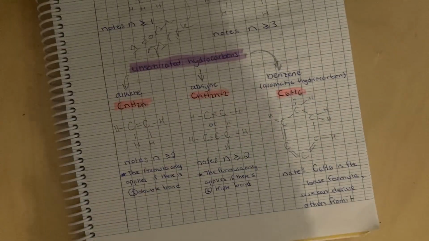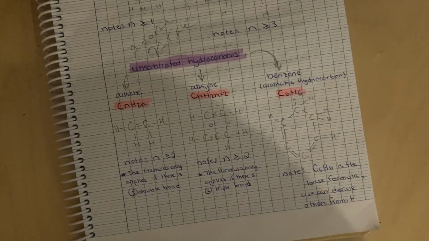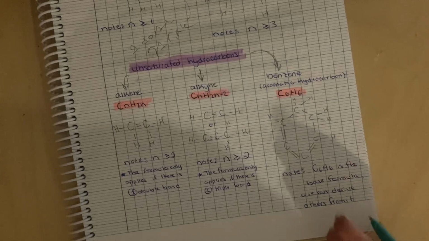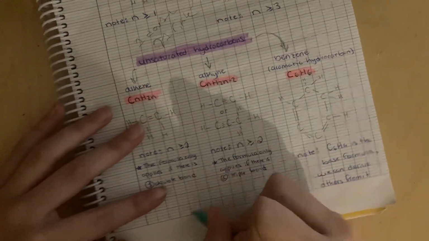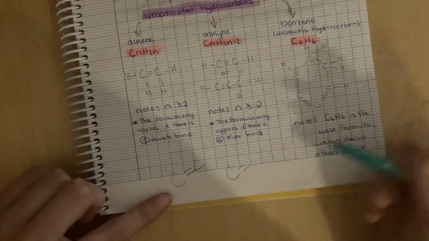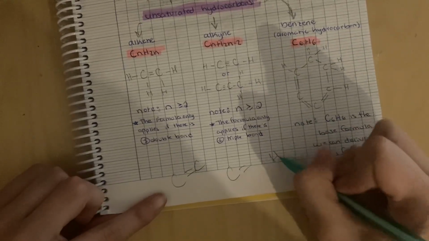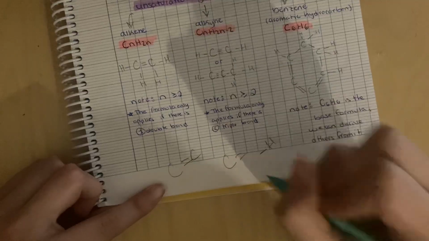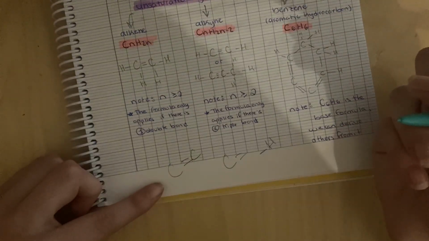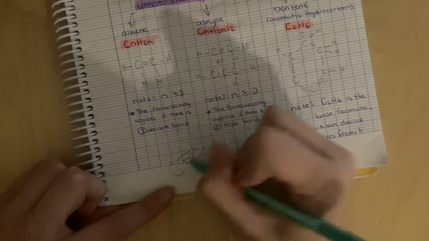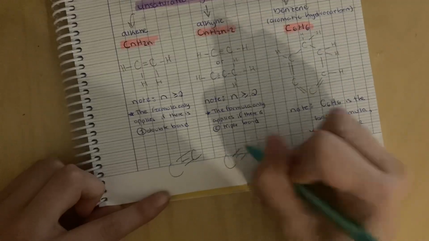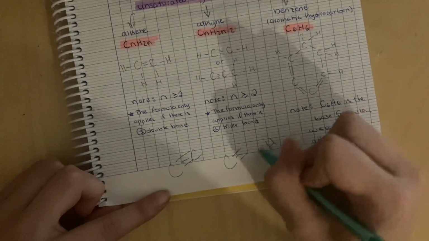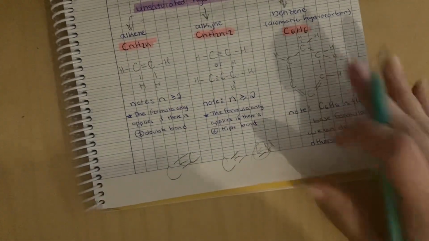So alkenes need to have at least 2 carbons because to have a double bond, you need to have at least 2. You can't have a double bond with only 1 carbon because hydrogen only takes 1 bond. Same thing for alkynes. You have to have at least 2 carbons because it's the only way you can have a triple bond formed because hydrogens, again, can only take 1 bond.